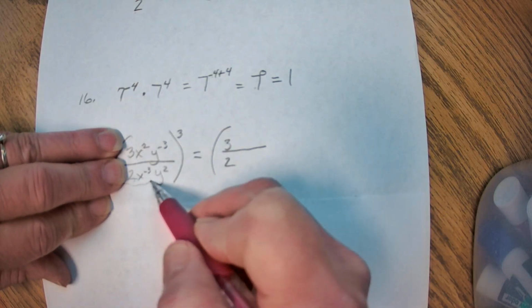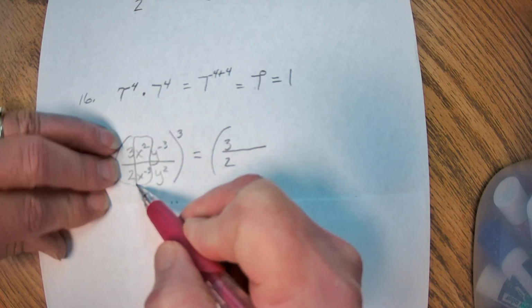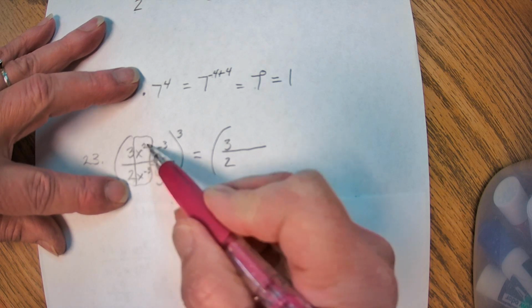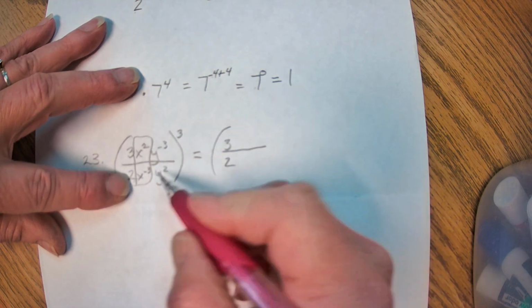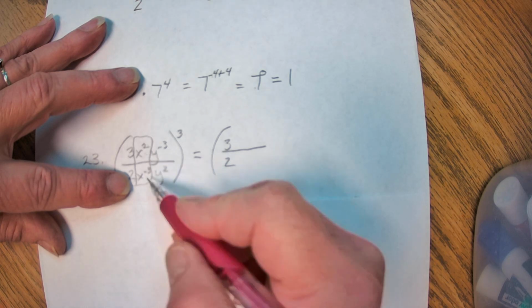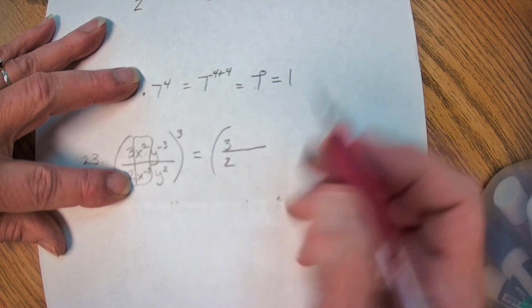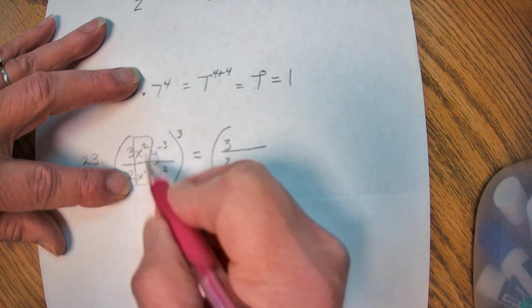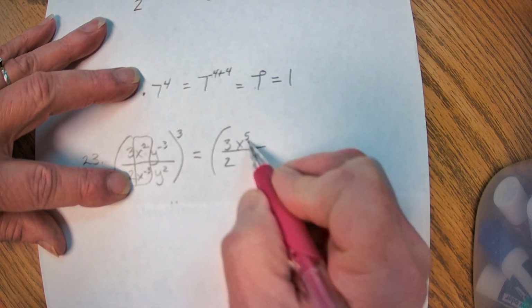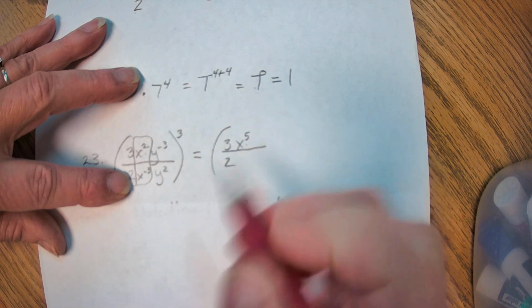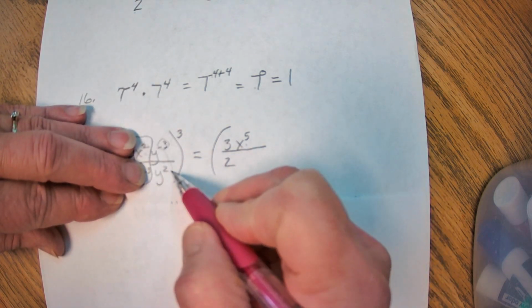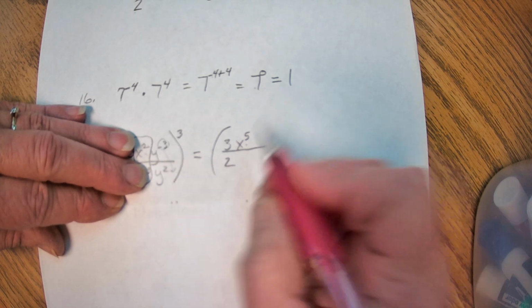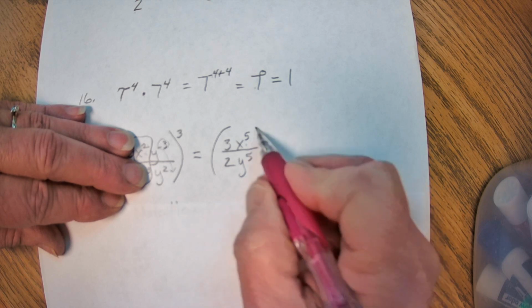So now let's look at the x's. Remember what I said, if the exponent's negative, it has to move up. So it would have to come up and join this one, and the exponent becomes positive. So that would be 2 plus 3, that would be x to the fifth, and it's going to be up on the top. This one's negative, so it has to come down. And then that would make y squared times y to the third, which is y to the fifth.